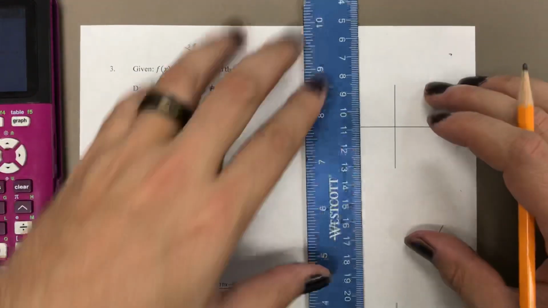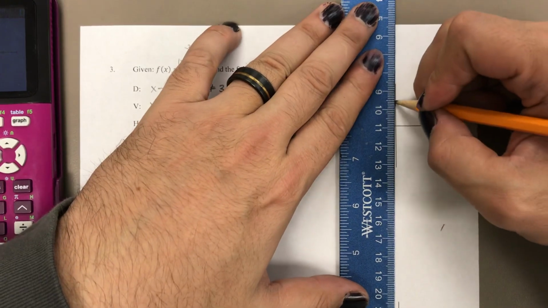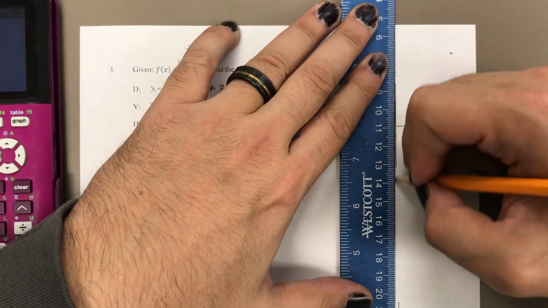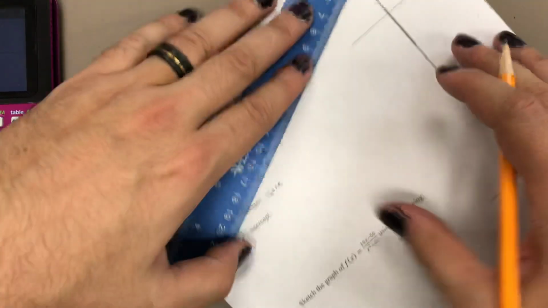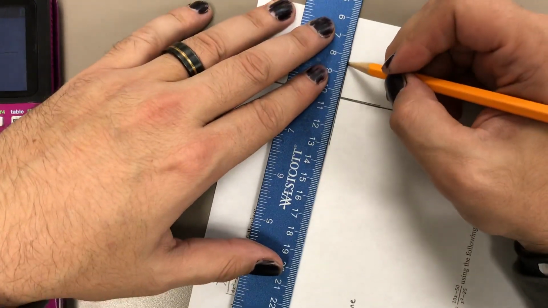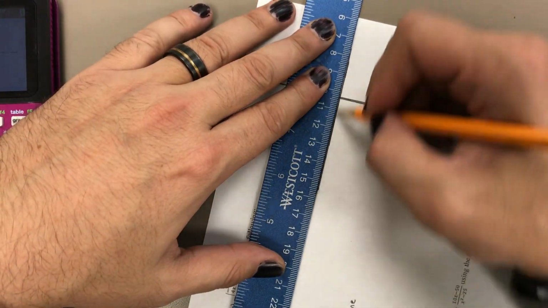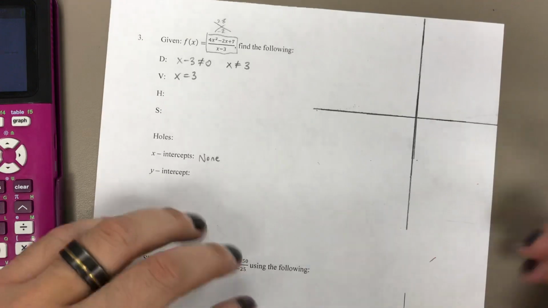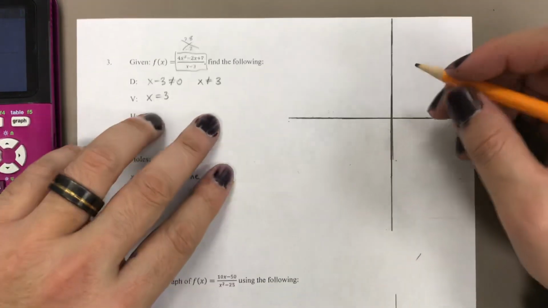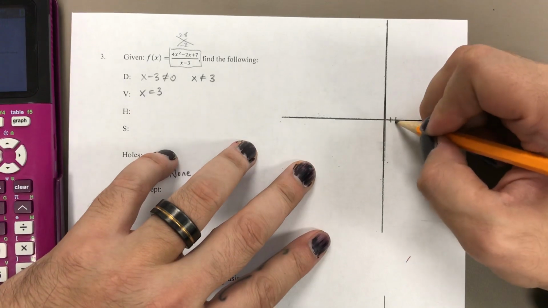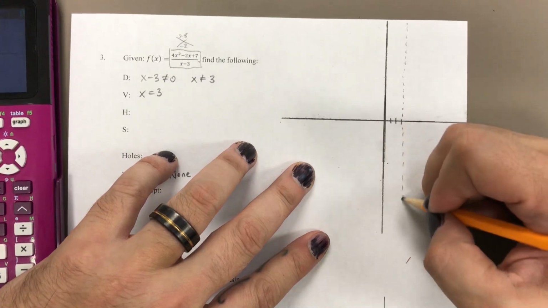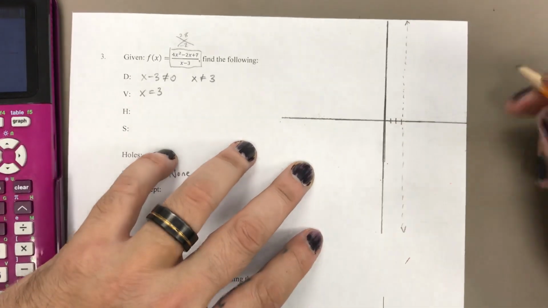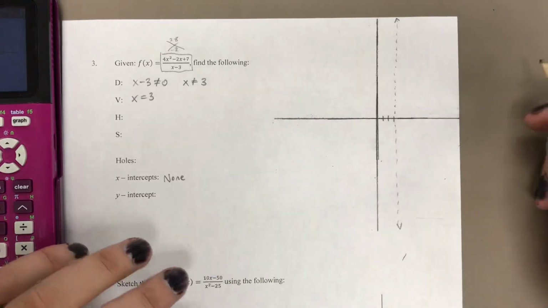Let's extend out the axes on this because I don't really like these little tiny graphing axes that we have. And if you want to borrow a straight edge or a ruler in class, don't be afraid to ask if you think that the graphing axes are way too small. Most teachers have a ton of rulers that they can lend out to you. Okay, there we go. So x equals 3, that's going to be our vertical asymptote. So 1, 2, 3, and then there's our little vertical asymptote. All right, very nice.